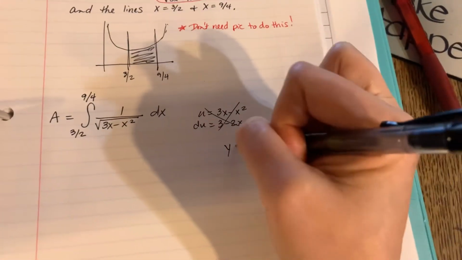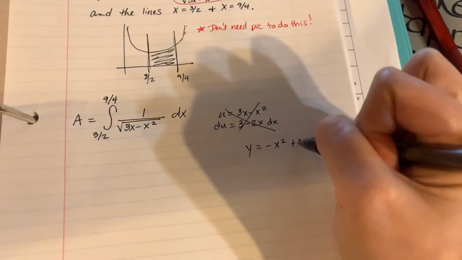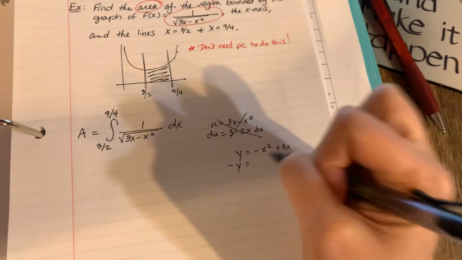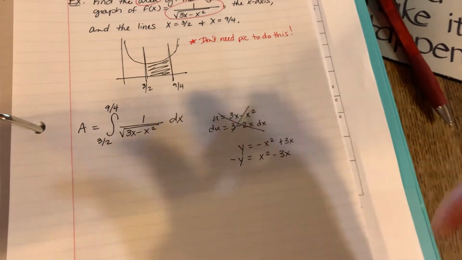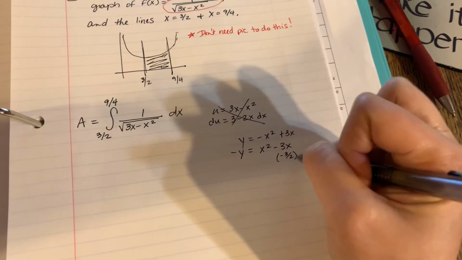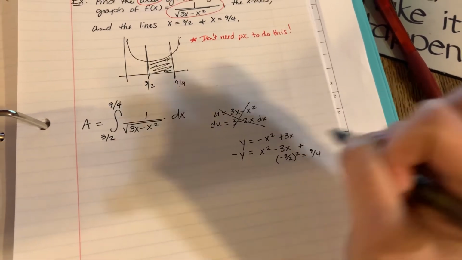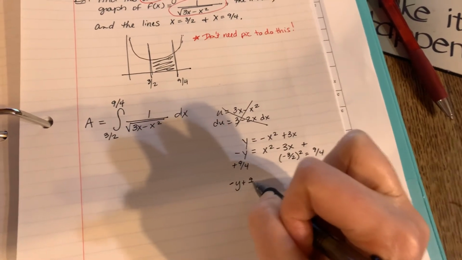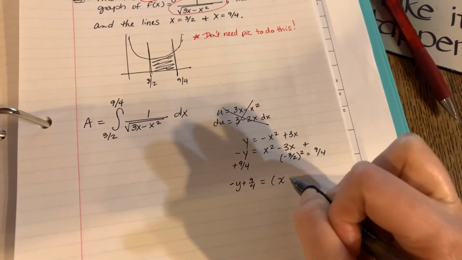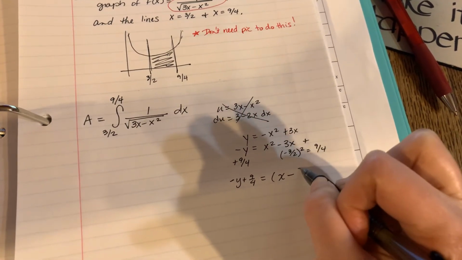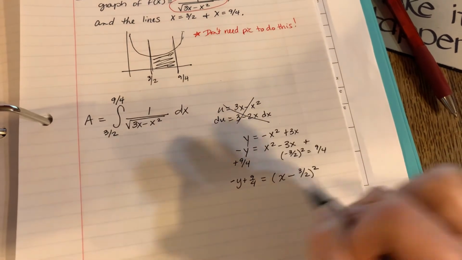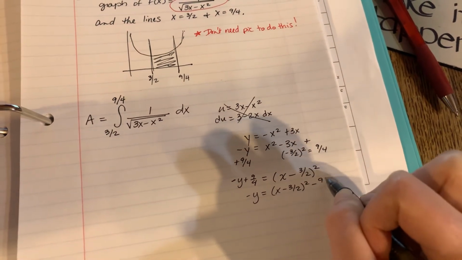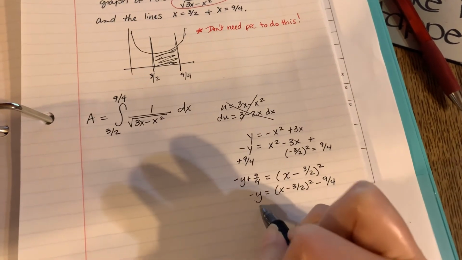So I'm going to let y equal negative x squared plus 3x. Okay, first of all, I don't need to move my c because there isn't one. Then I'm going to divide, so negative y equals x squared minus 3x. Then I'm going to half it. Squared is 9/4. So on this side, I just get negative y plus 9/4. And on this side, I get x minus, and then square root. Now subtract. And then divide by negative.